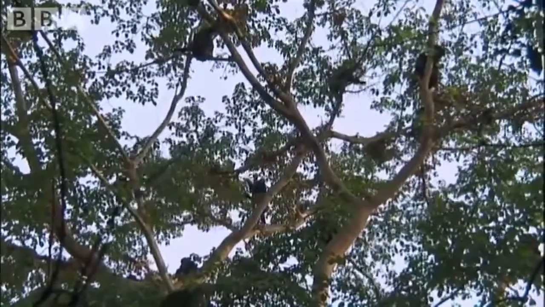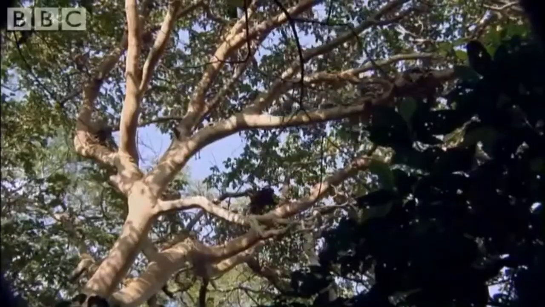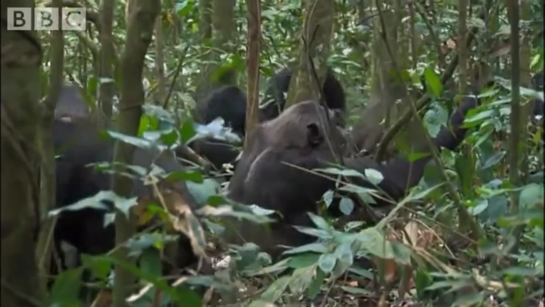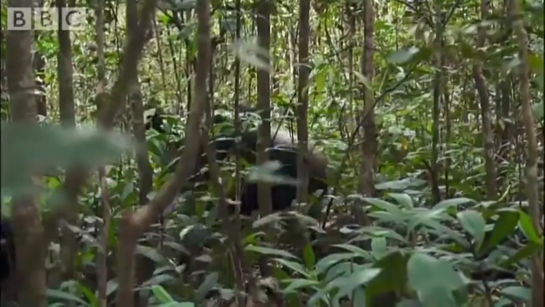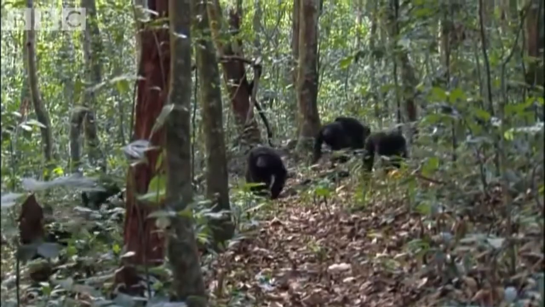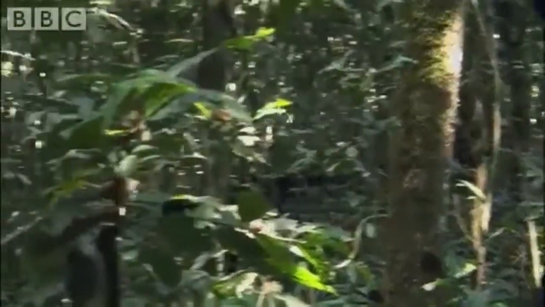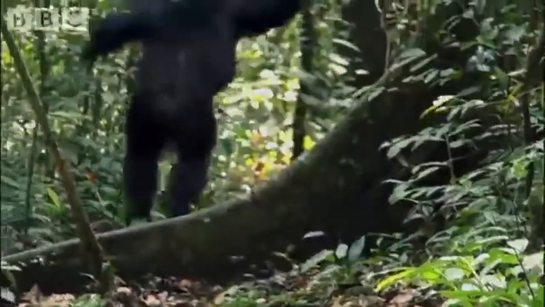Not far away, their neighbors are feeding in a fig tree, oblivious to the approaching dangers. The patrol moves off with a sense of purpose. They must remain silent until they close in on their rivals. The attack is on. To intimidate their opponents, the aggressors scream and drum on buttress roots.